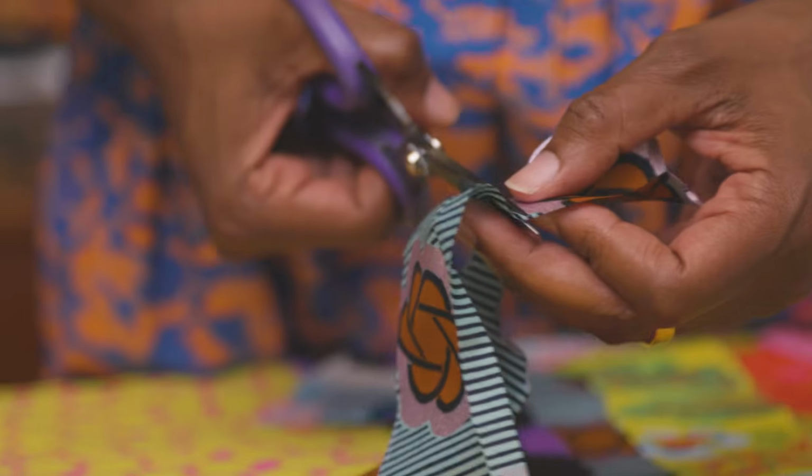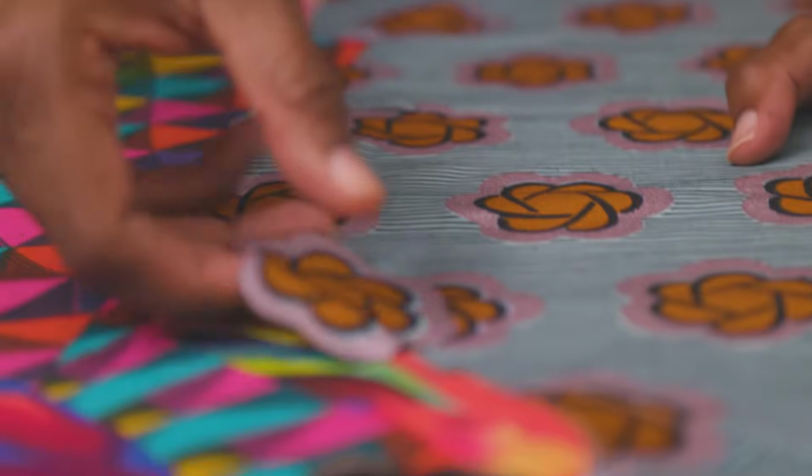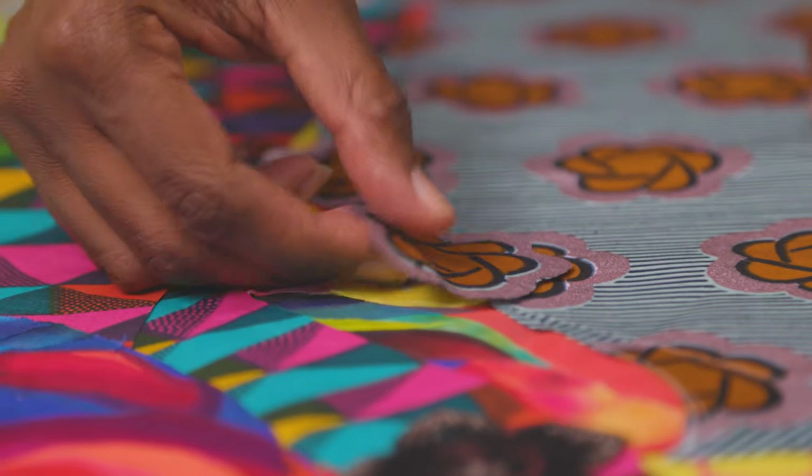The cutting and the placement takes maybe 150 hours, and the rest of the hours, another 50 hours is just in sewing. So the majority is just me cutting and deciding and thinking about this piece.